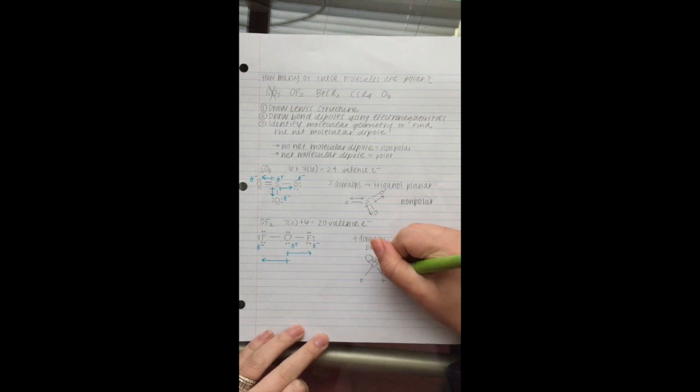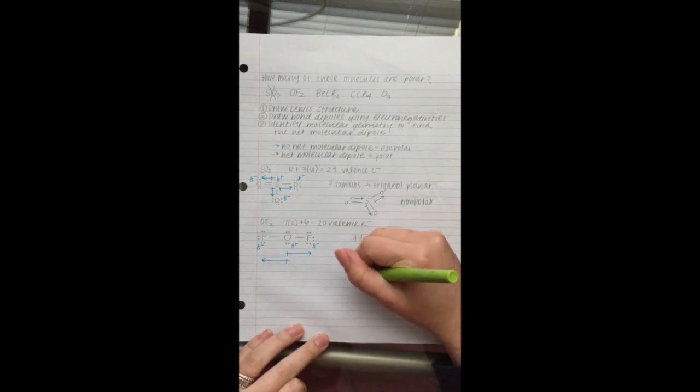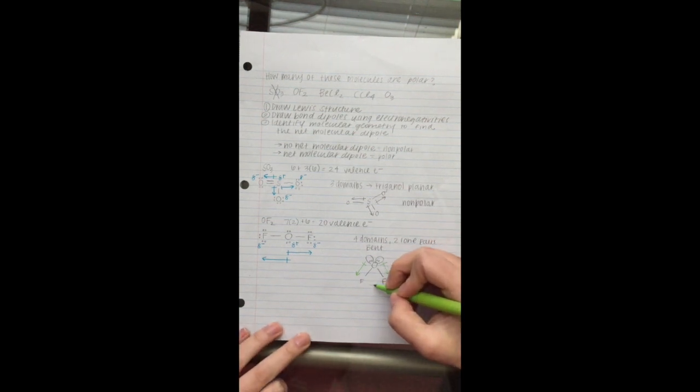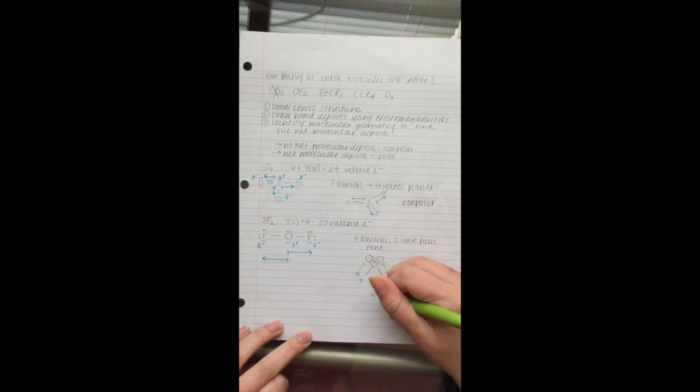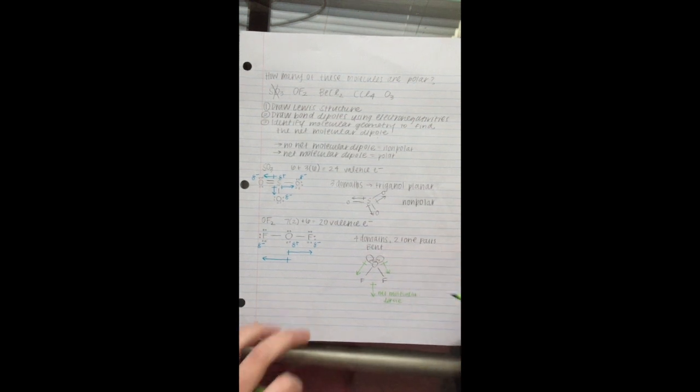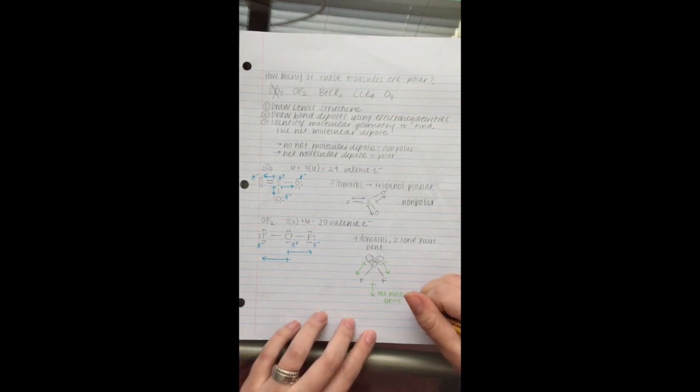And the bond dipoles are pointing this way. And just by looking at it, you can see that there's a net molecular dipole in the downwards direction, which means that the molecule is polar.